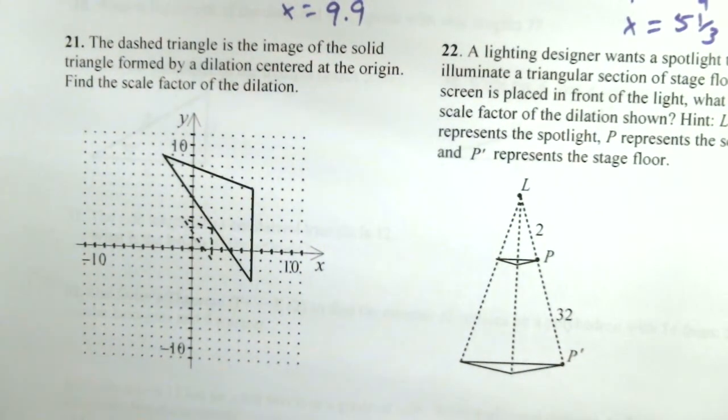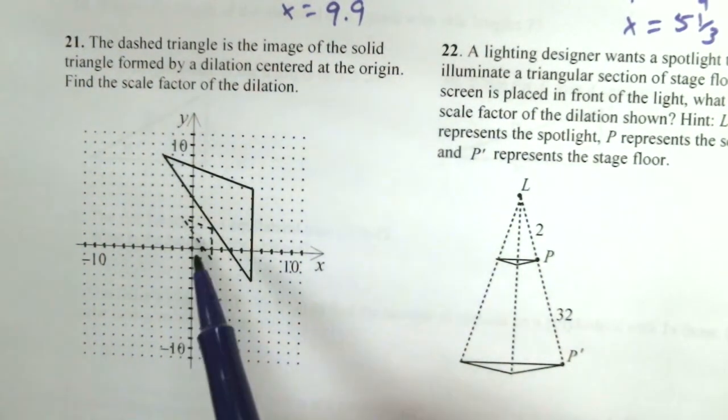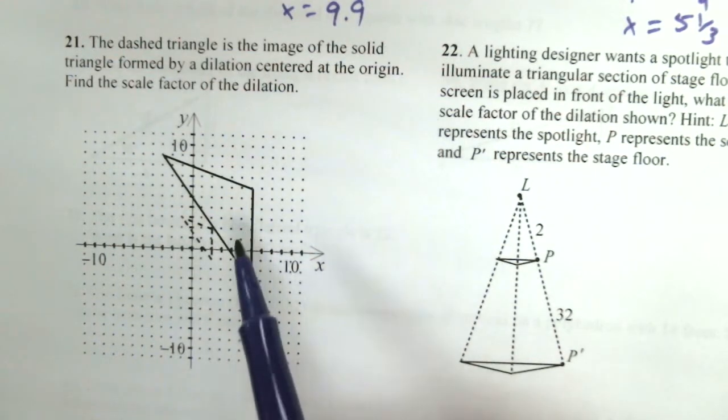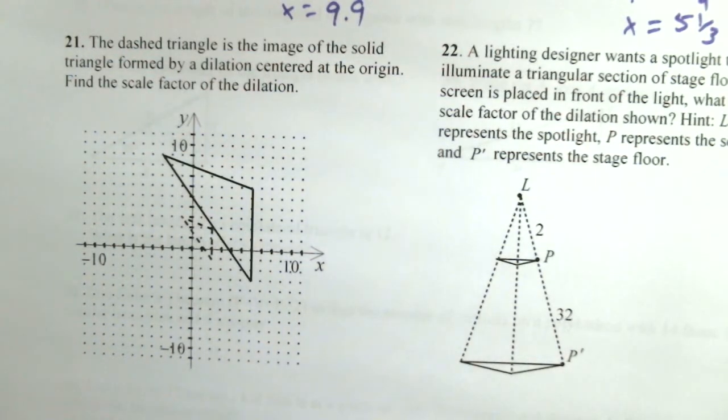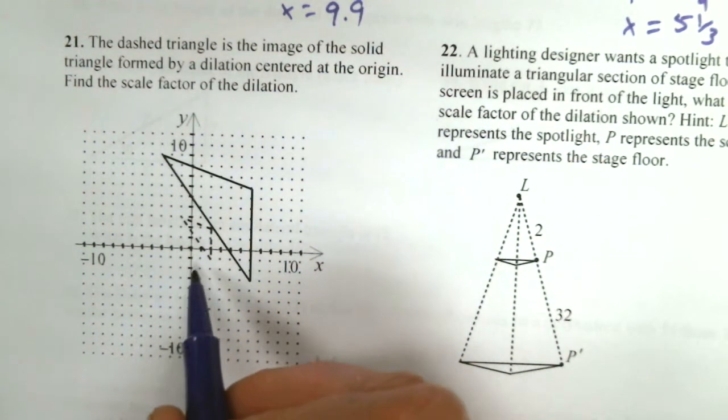For number 21, the dashed line is the image. That would make the solid line the pre-image, formed by a dilation centered at the origin. Find the scale factor of the dilation. We can use any points on here.